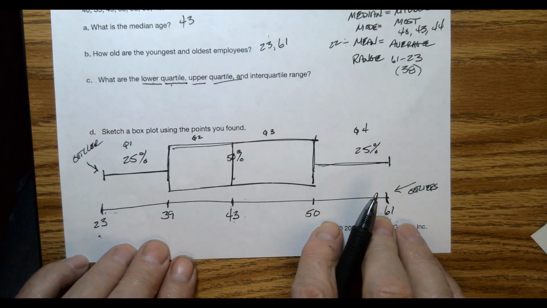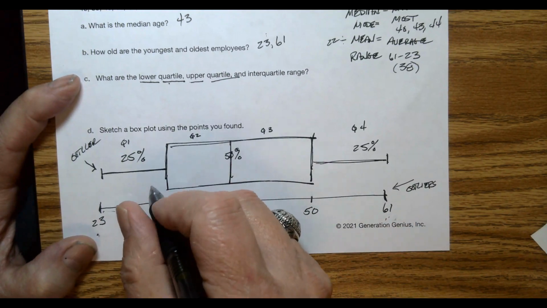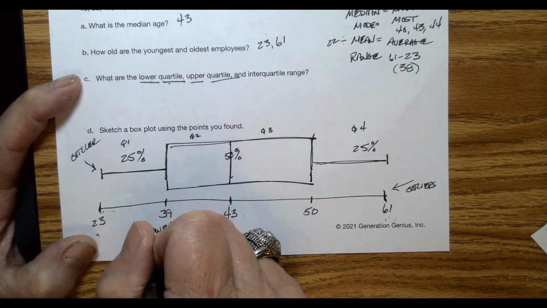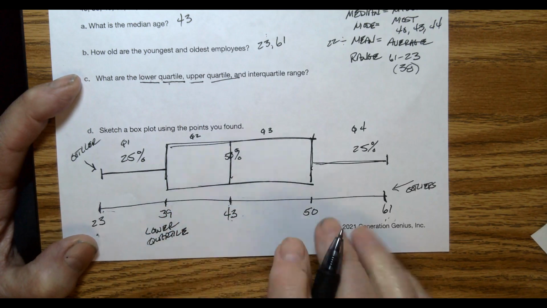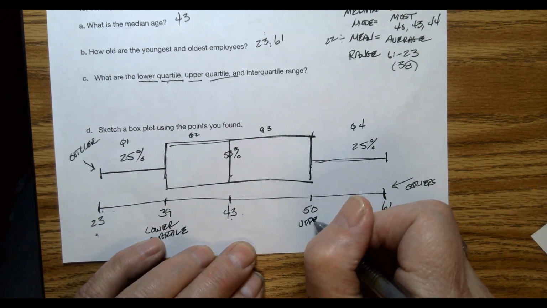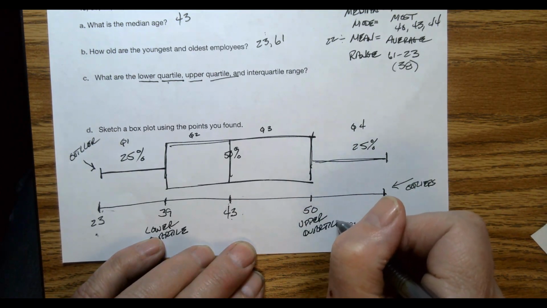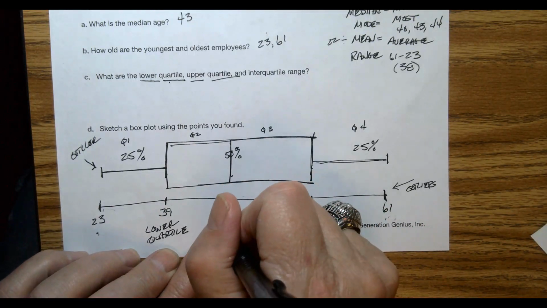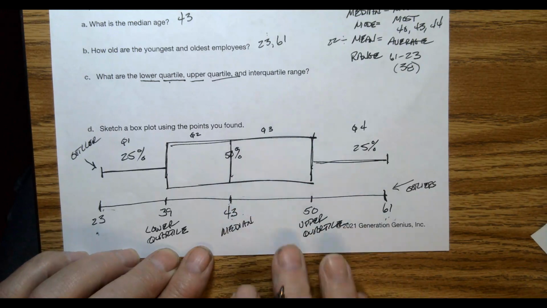Okay, so this 39 is our lower quartile. This is our upper quartile. Okay, this is our median, right? Okay.